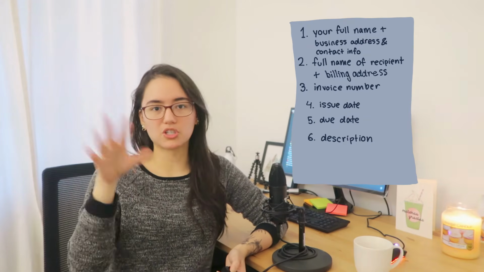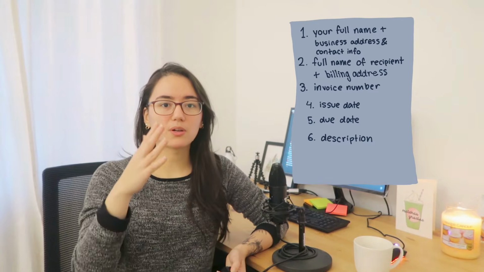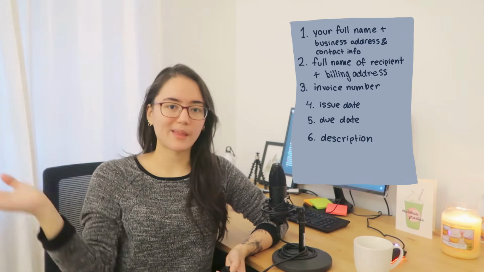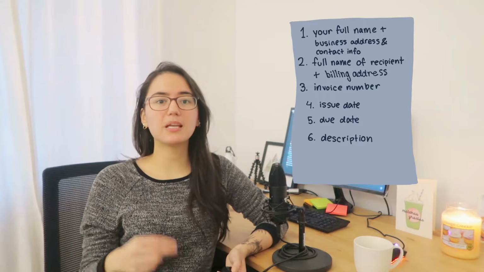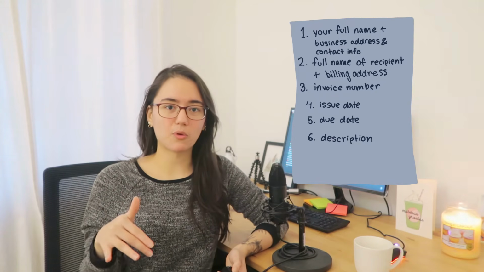If it's a retainer, you can just describe what you do in that retainer on a monthly basis. If it's hourly, make sure you put your hourly amount, how many hours it was, the total, that kind of stuff. Very, very important. Try to be as clear as possible. It's also good for your records to remember what you did exactly for that month.